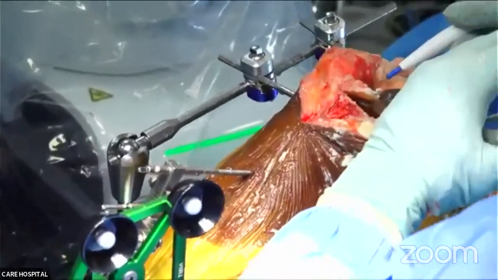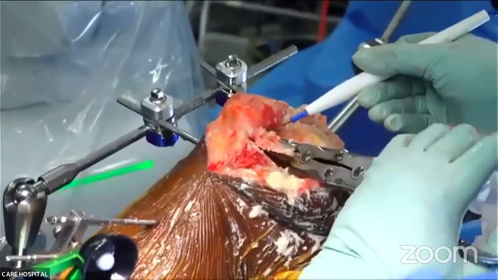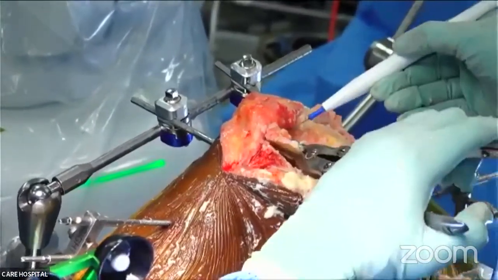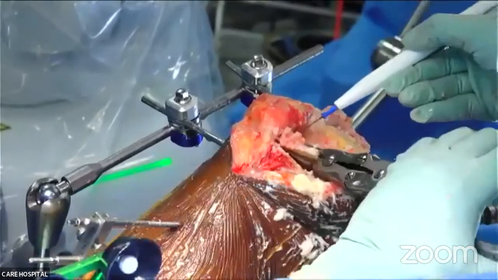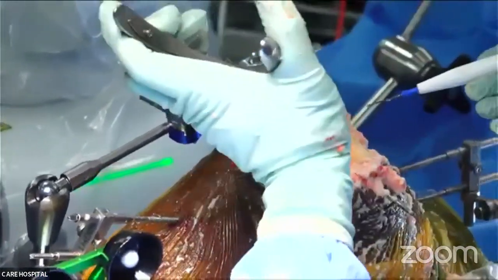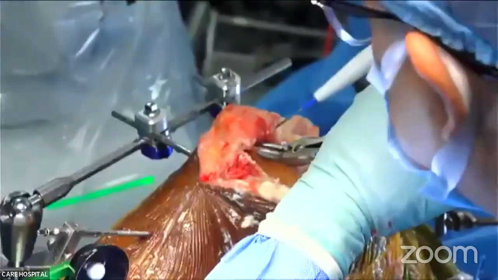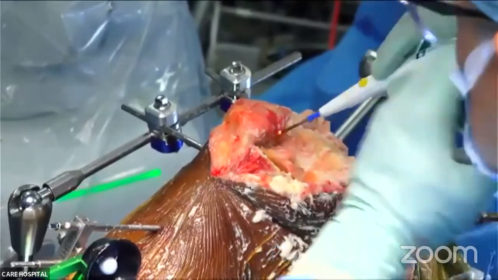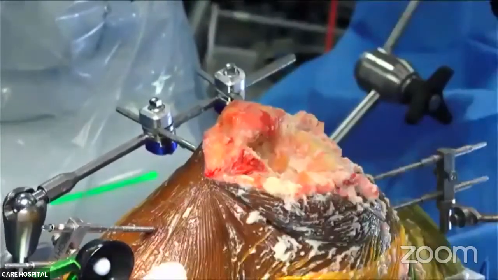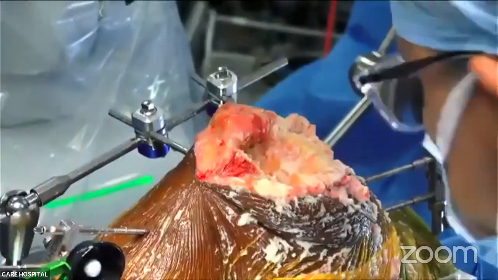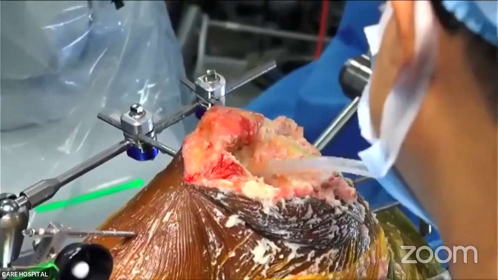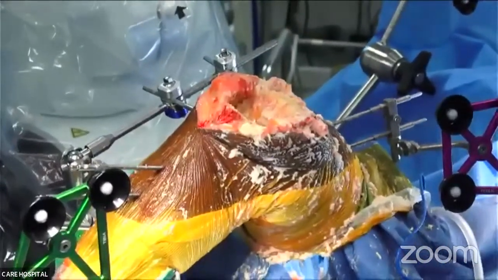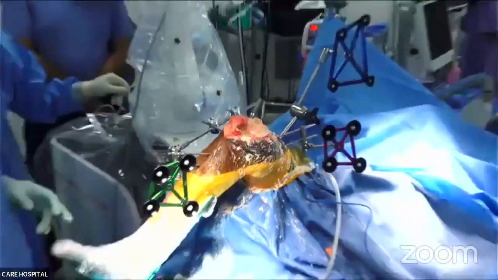Now it will be easier to take the femoral cut, the remaining cut. Suction. So we go back to the femoral cut now.